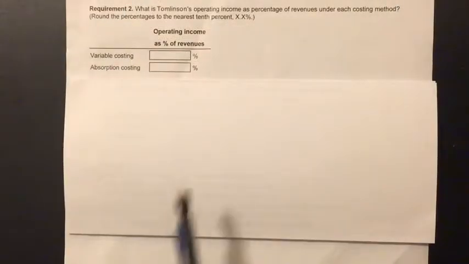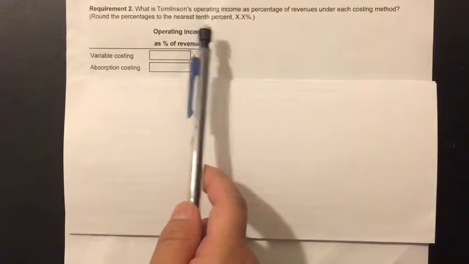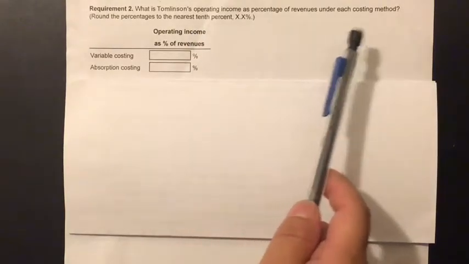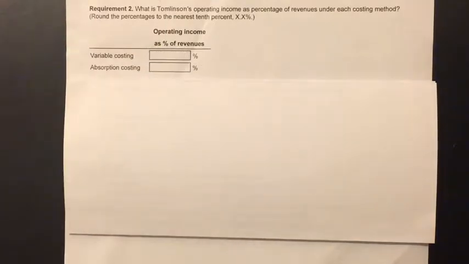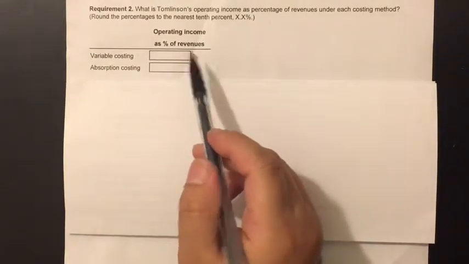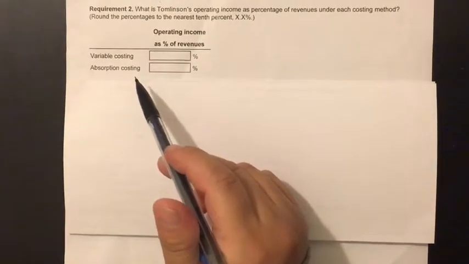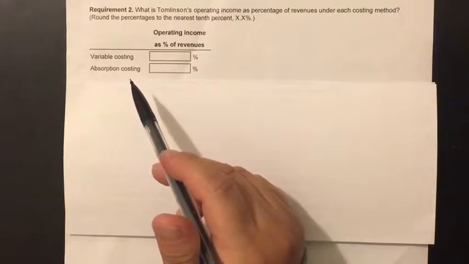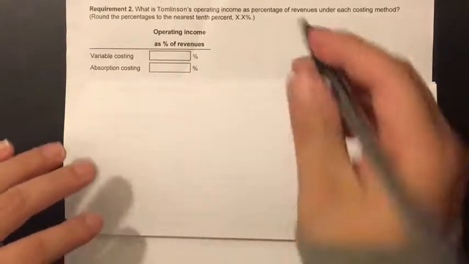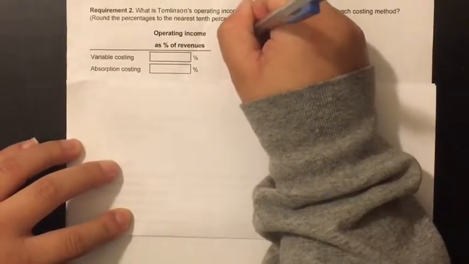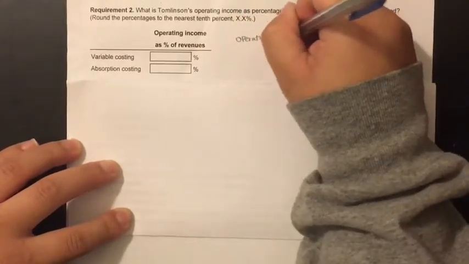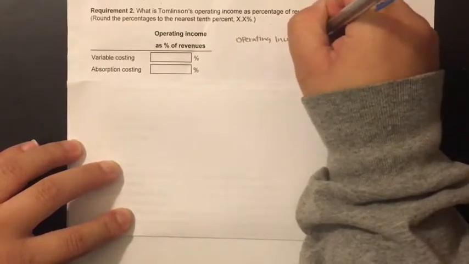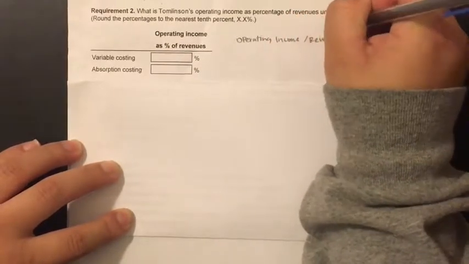Okay, so for requirement 2, what is Tomlinson's operating income as a percentage of revenue under each costing method? And then round the percentage to the nearest 10%. So in order to find our operating income as a percent of revenues for variable costing, we are going to divide our operating income by revenue.